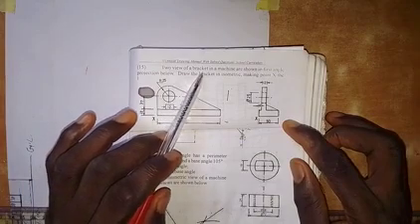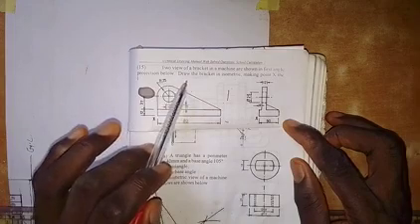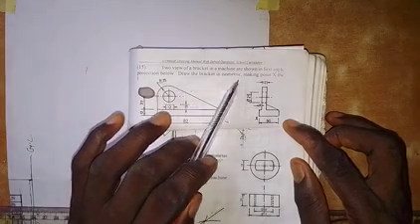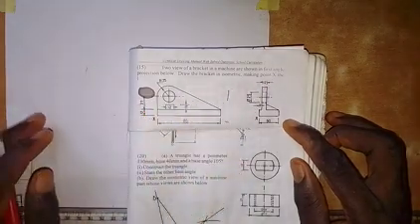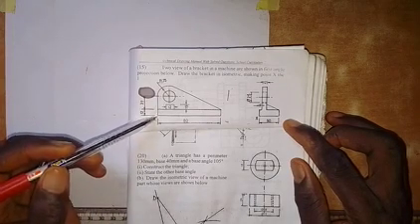Here we are going to solve this problem. We are told that two views of a bracket in a machine are shown in first angle projection below. Draw the bracket in isometric, making x the lowest point. So this is point x, which is made the lowest point.